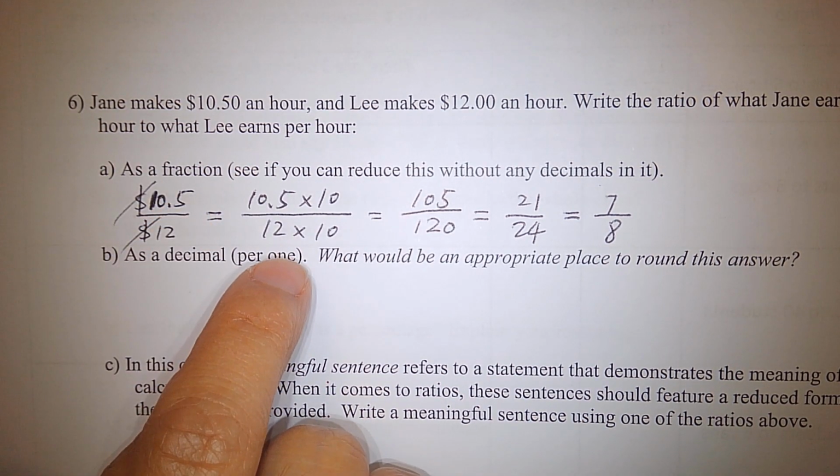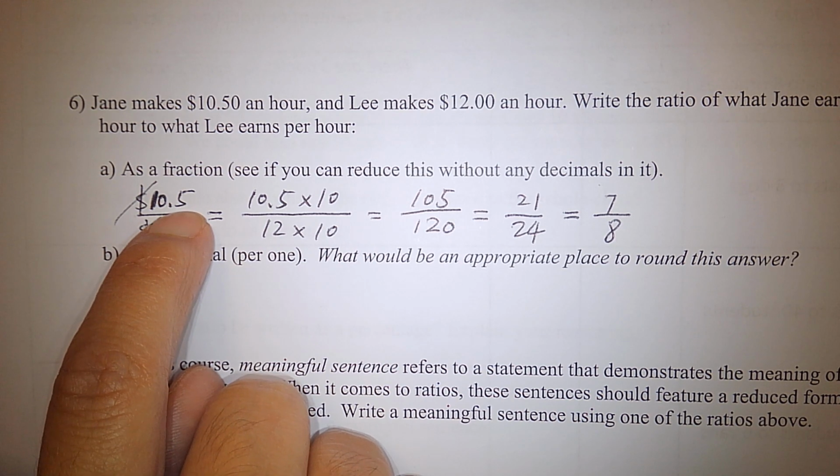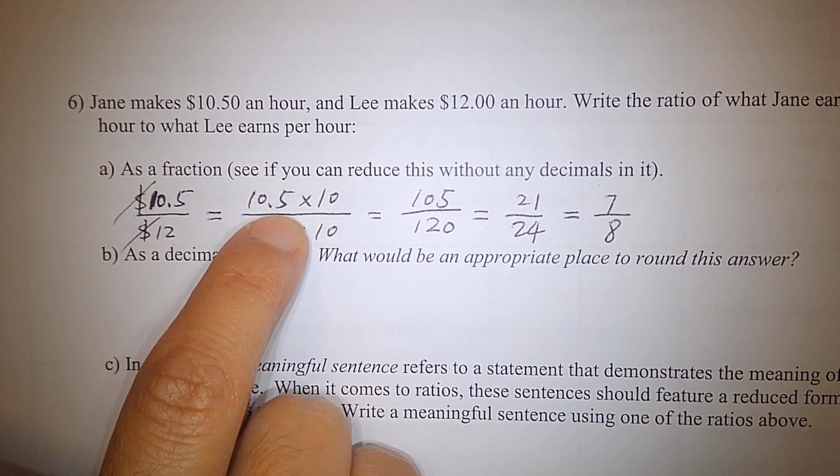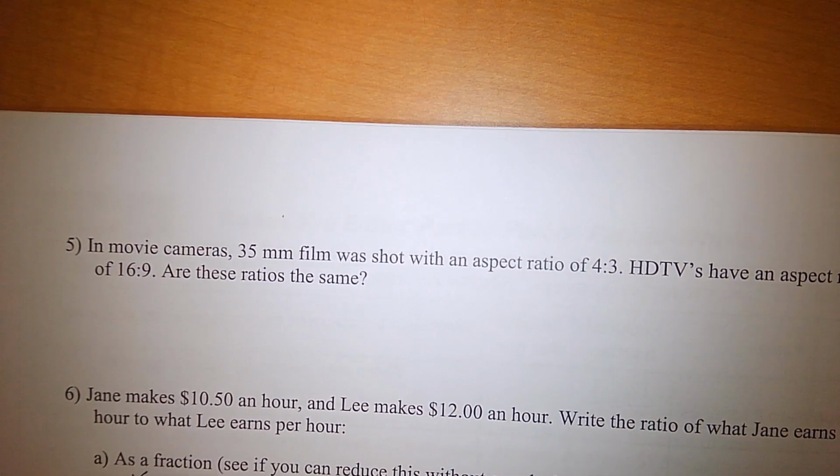What's up? So if it was any decimal, if it wasn't 10.5, if it was any decimal, we would still multiply by 10. It depends on how many digits after the decimal point. If there's one digit here, we multiply by 10. So say for example, if I'm going to give you another question, let you simplify.